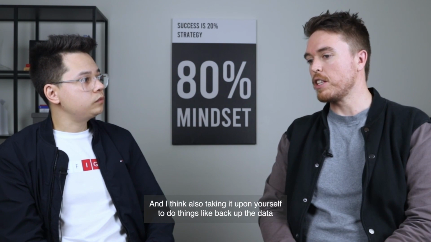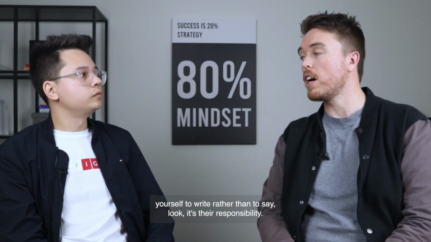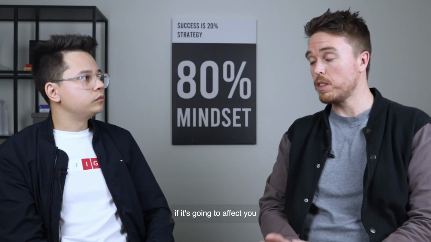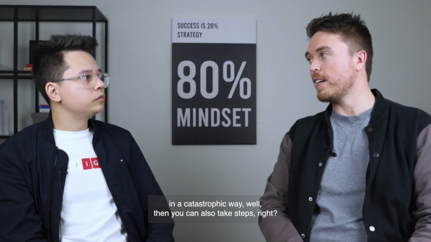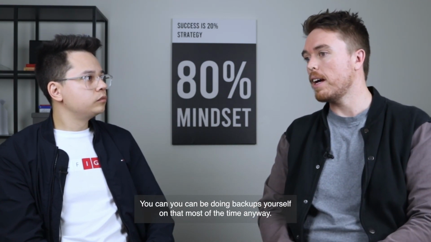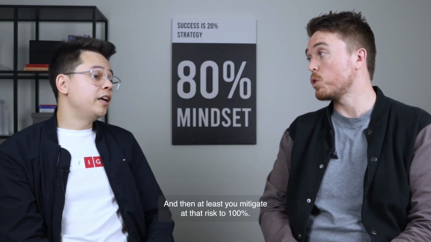Yeah, and I think also taking it upon yourself to do things like back up the data yourself too, right? Rather than just saying, look, it's their responsibility. At the end of the day, if there's a problem that's going to affect you in a catastrophic way, well, then you can also take steps, right? Yeah, you can be doing backups yourself, most of the time anyway, and then at least you've mitigated that risk to a degree, right?